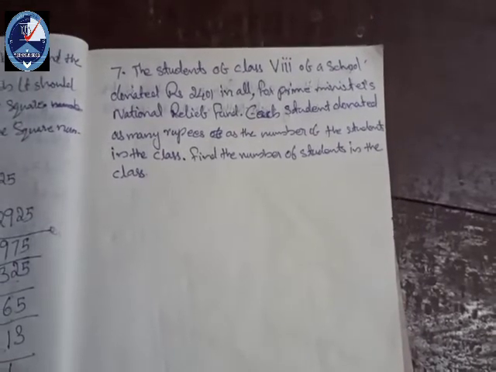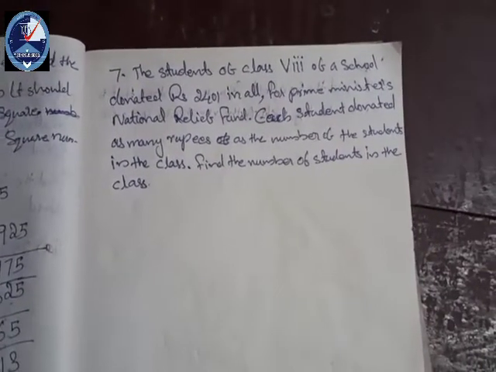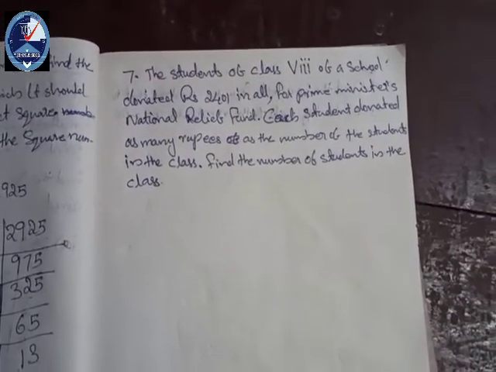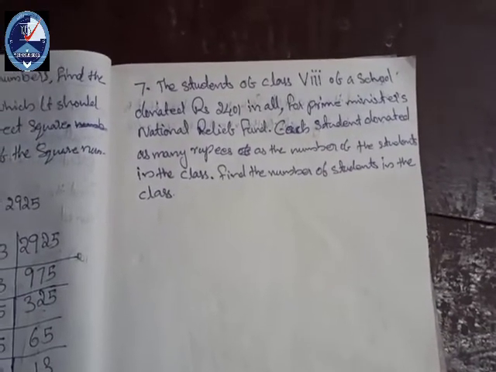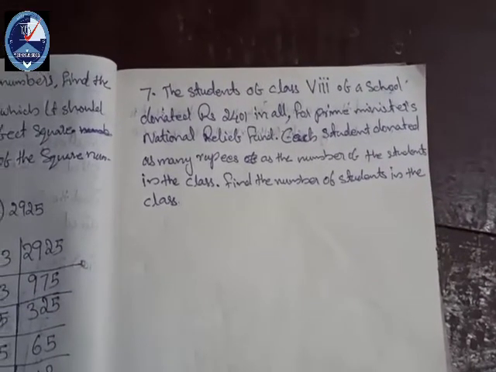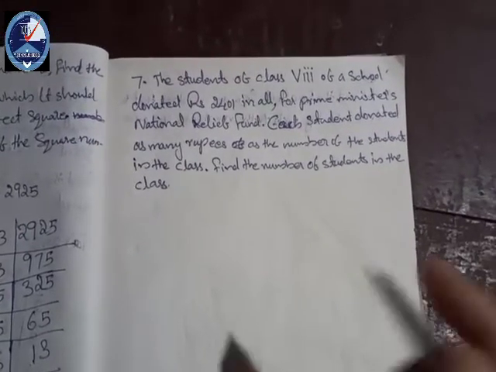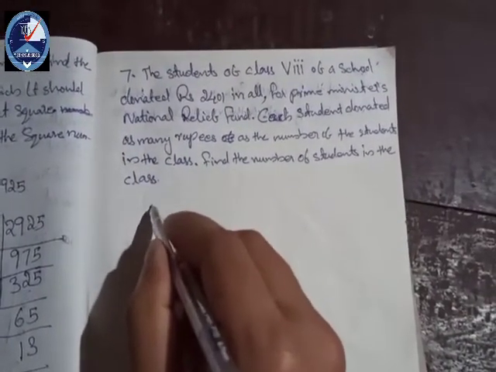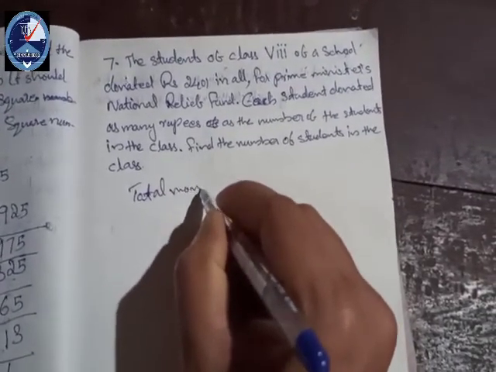Find the number of students in the class. Do you understand the question? We can say in a class they collected some money for the Prime Minister's National Relief Fund. How many rupees did they collect in total?